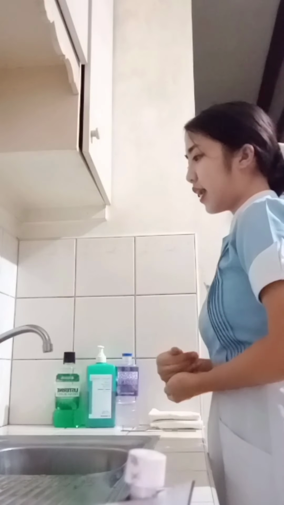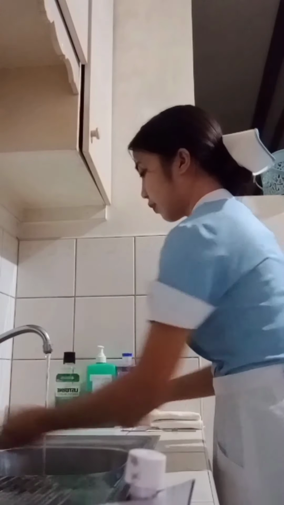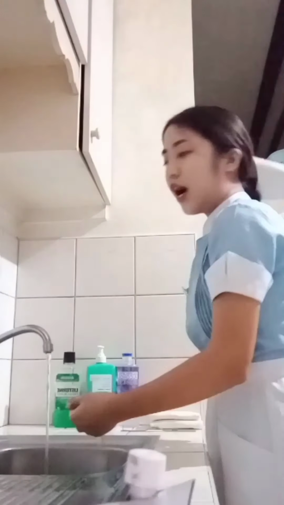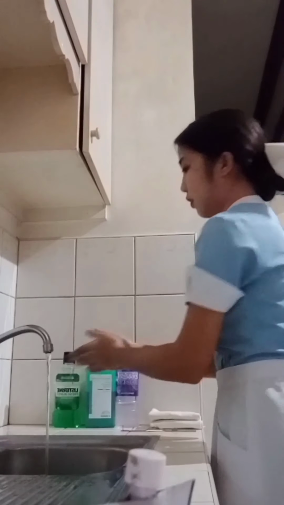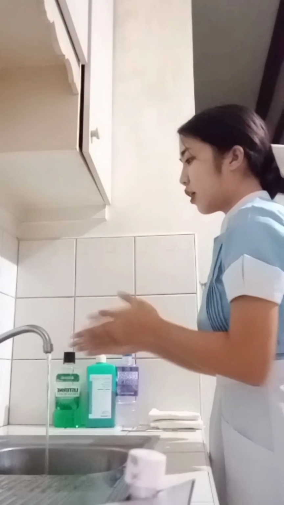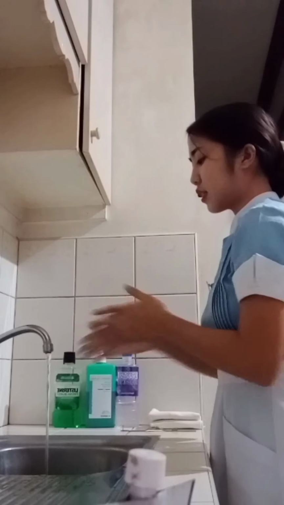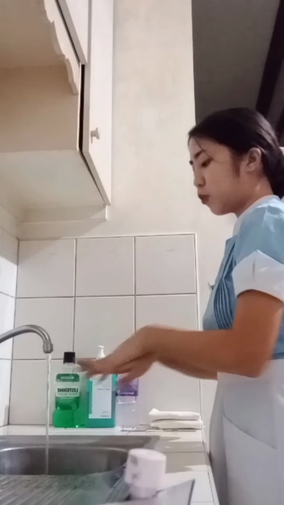First, wet your hands with clean, preferably running water. Then, apply soap to cover all surfaces of your hands and wrist. Then, lather and rub your hands together briskly and thoroughly. Rub your hands palm to palm in a circular motion. Then, clean the back of each hand with the palm of your opposite hand.